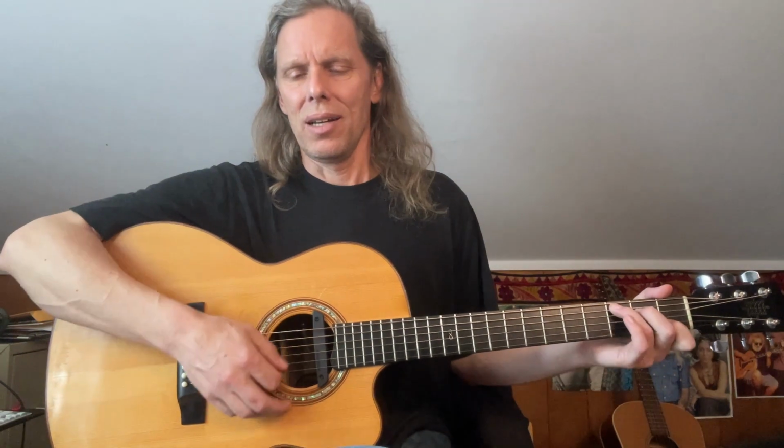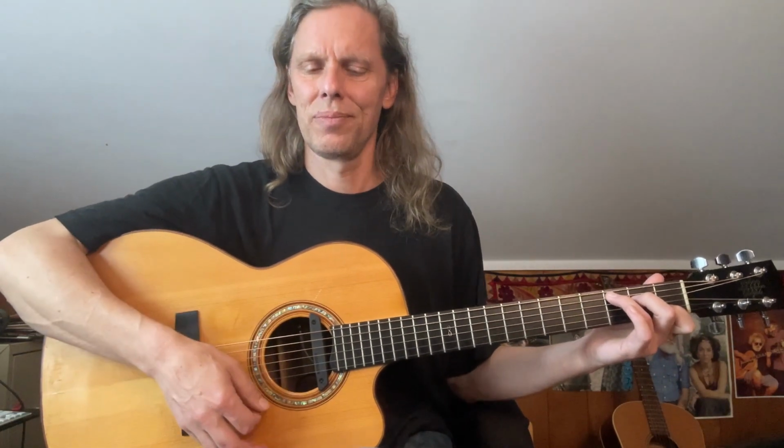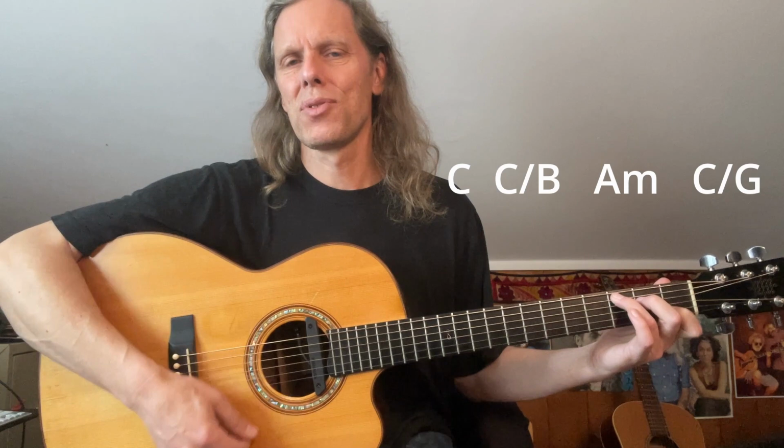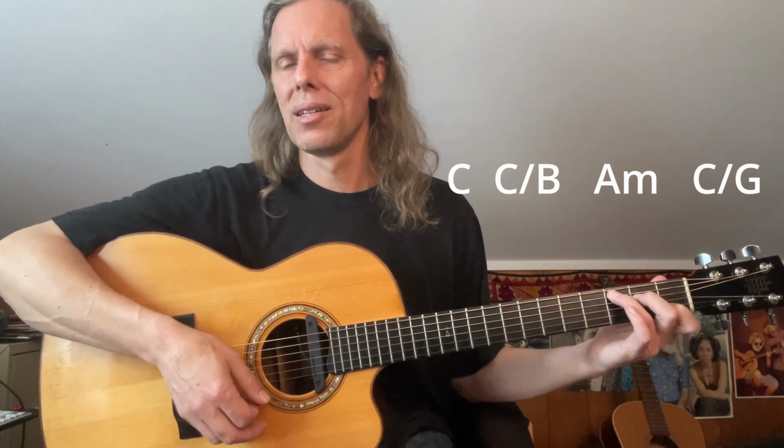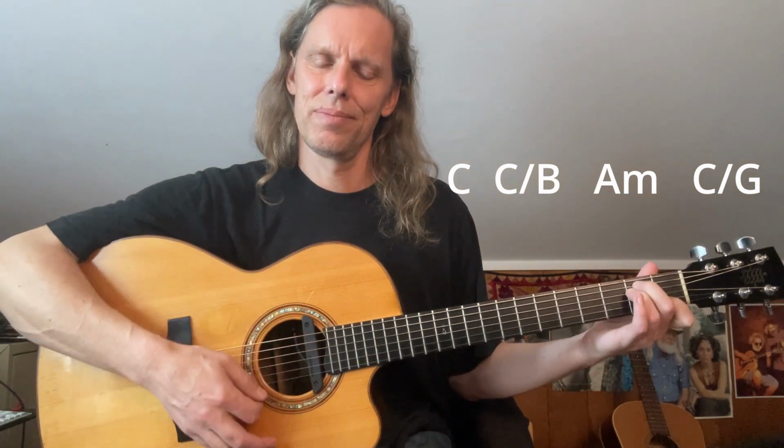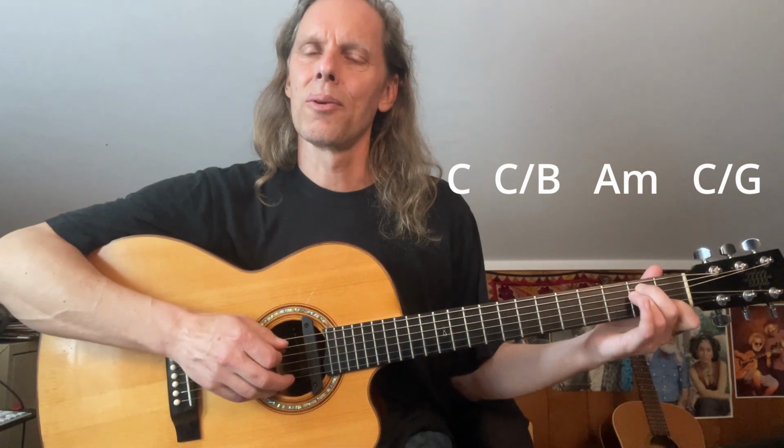Bojangles. And I'm going to play this here in C. The original version of this is played with C shapes, but capoed up on the 2nd fret, but I'm just going to play it here open. And starting on a C, but then walk it down.